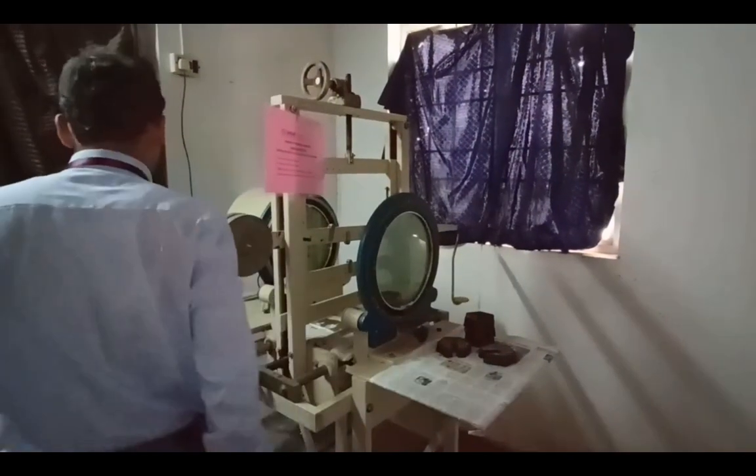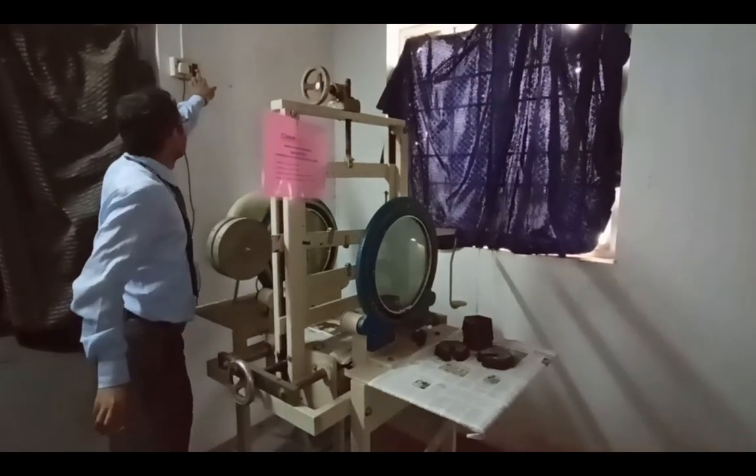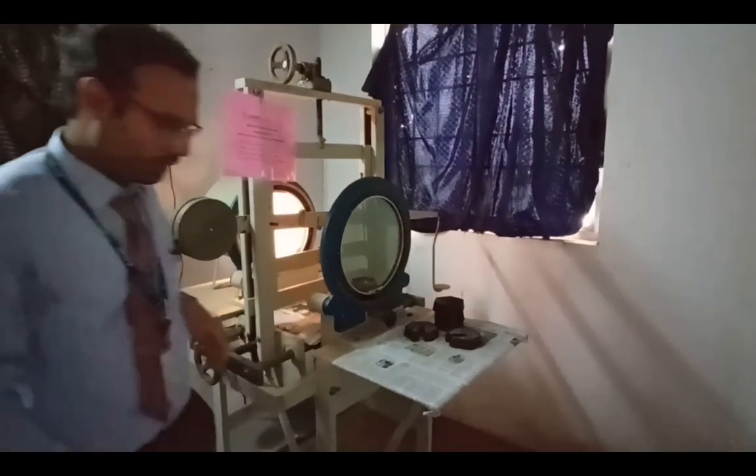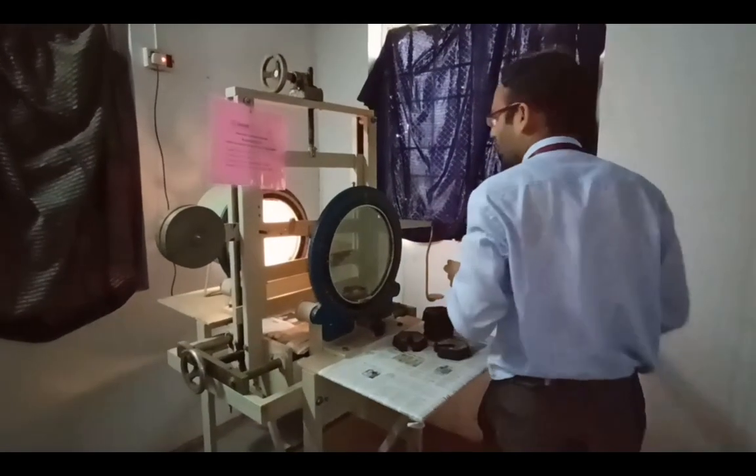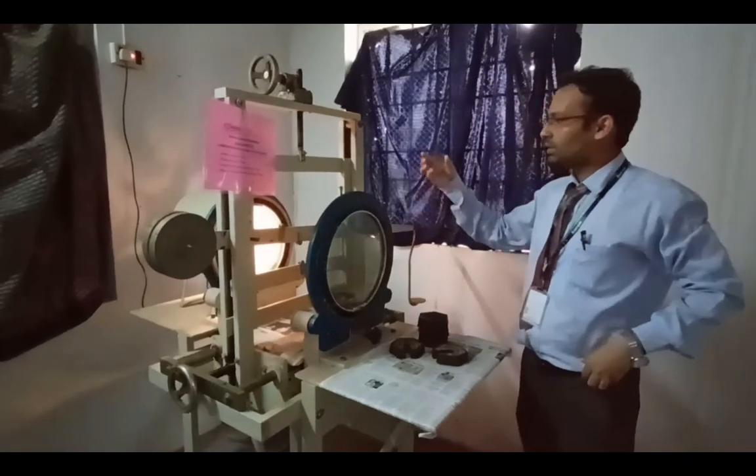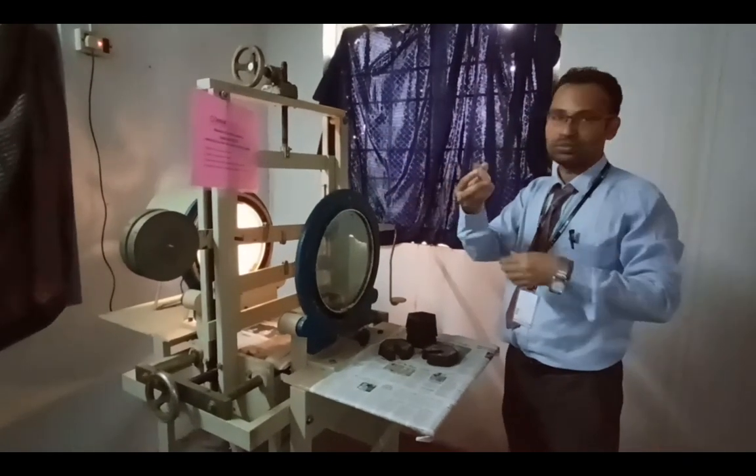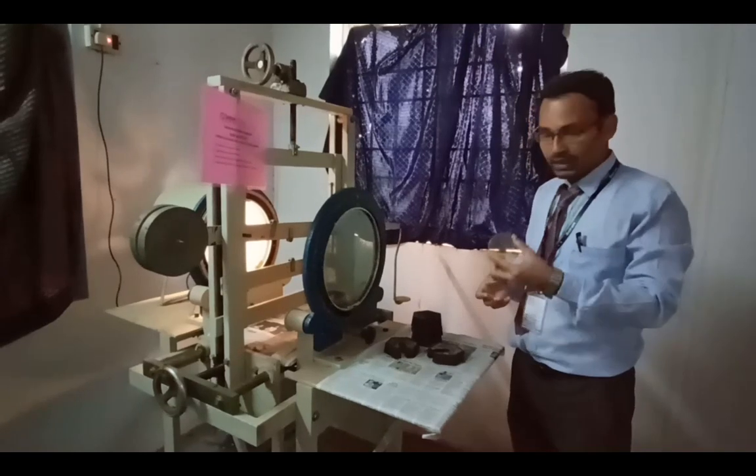Here I am going to set up. This light is called a sodium vapor light, so that is called monochromatic light. On this monochromatic light we are going to find out the number of fringes.